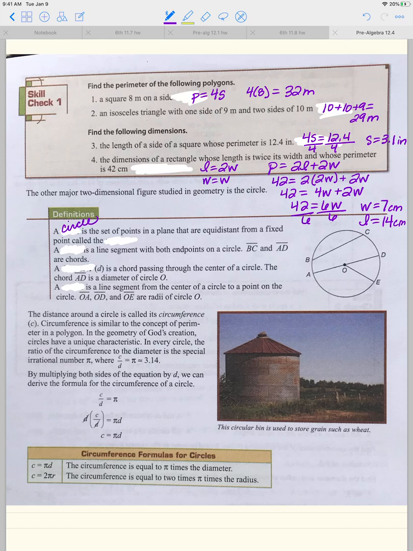That means they're the same distance away from a fixed point. That fixed point is called the center, okay? So here in our circle over here, point O is the center of our circle, okay?